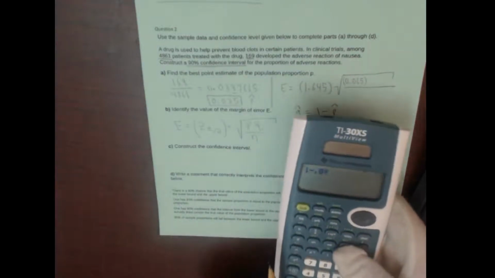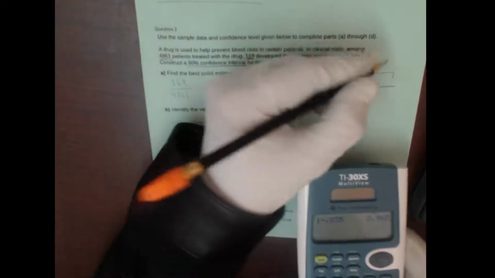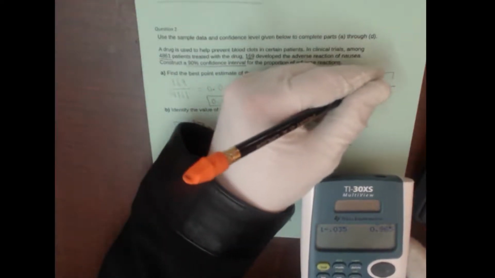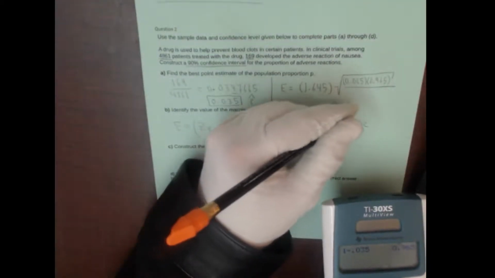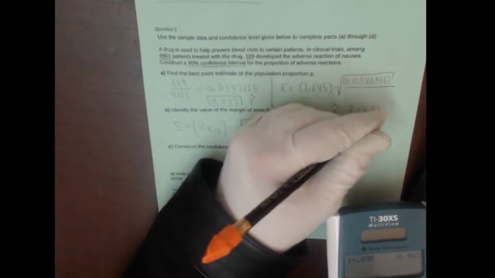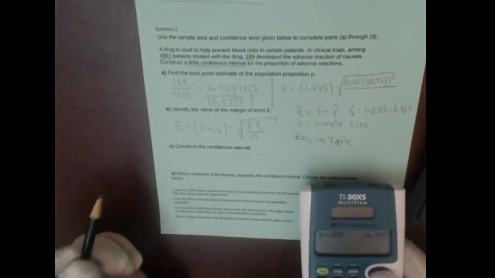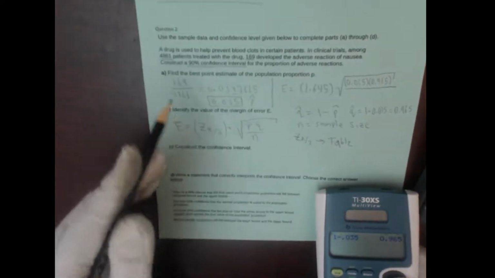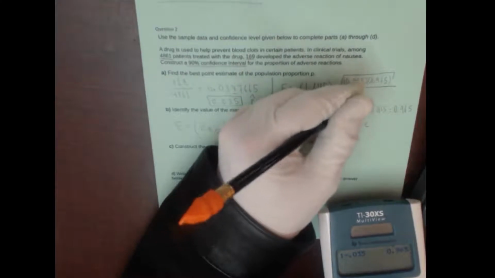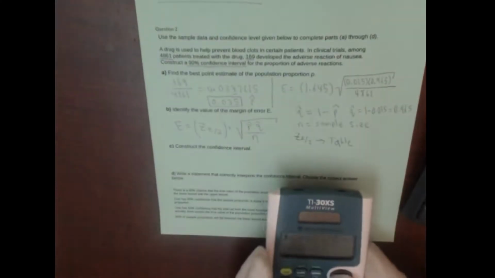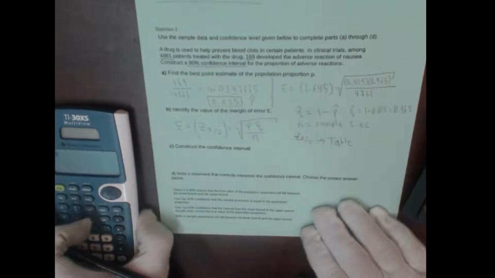Let's figure out what q hat was equal to. I grab my calculator, and we do 1 minus 0.035, and I get 0.965. Okay, so I figured out that q hat was equal to 1 minus 0.035, which was equal to 0.965. And then finally, the bottom number, n, is just our sample size, which is 4861. And that's it. That's all you got to do to find the margin of error.